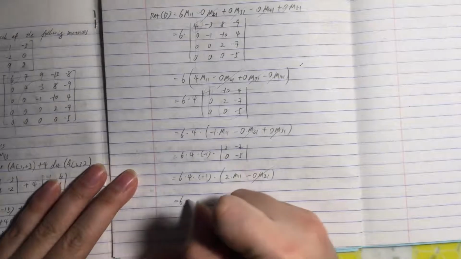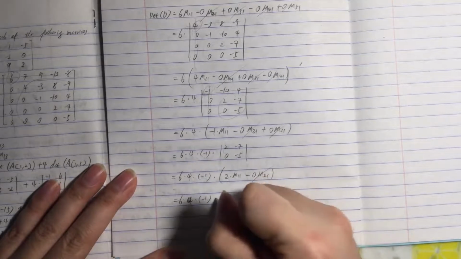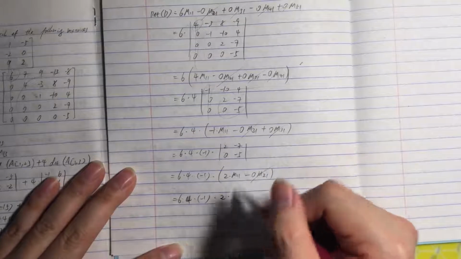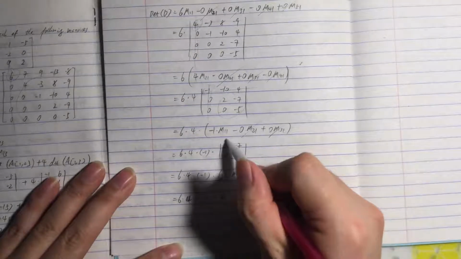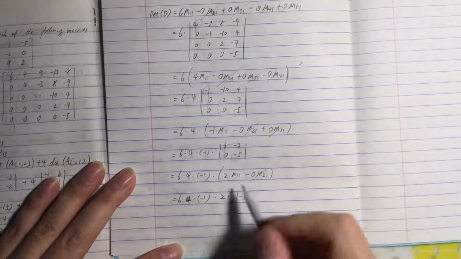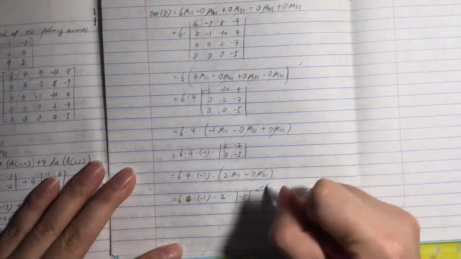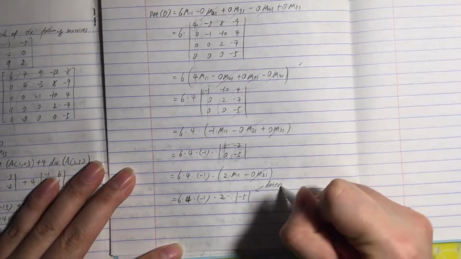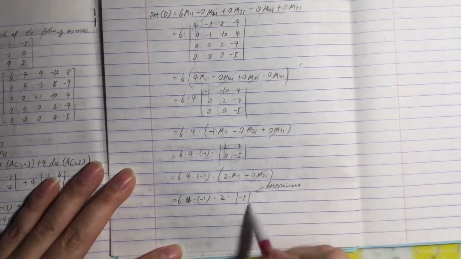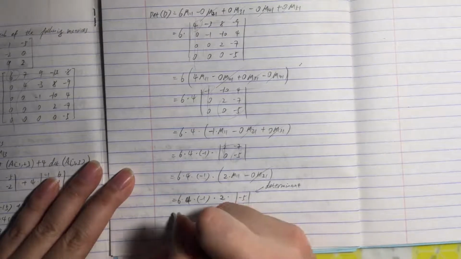They equal to 6 times 4 times -1 times 2 times M11. M11 is the determinant of the submatrix obtained by removing the first row and the first column. What's left is a 1 by 1 matrix, 5. This represents determinant, it doesn't mean absolute value. Determinant of -5 is also -5.